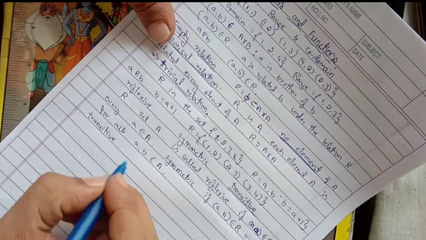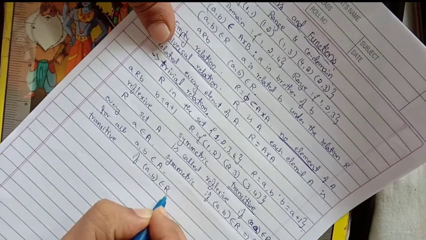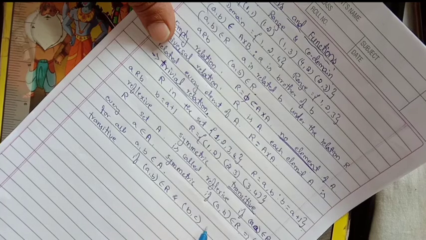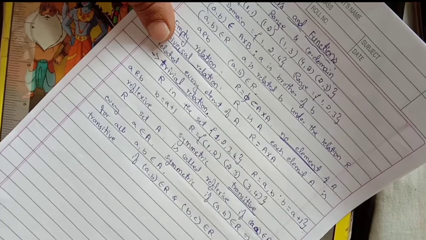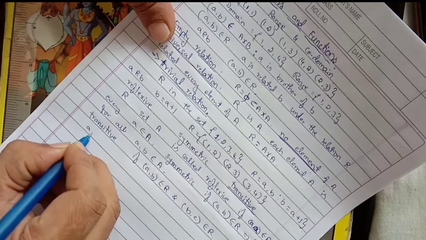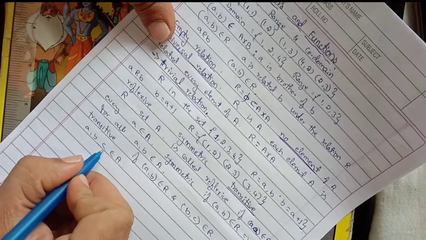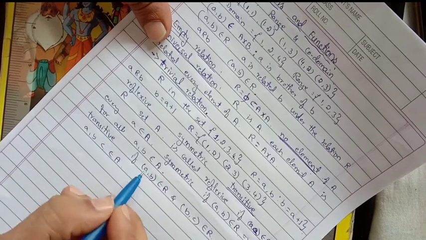When we are saying it's transitive, if (a, b) belongs to R, and (b, c) also belongs to R, then (a, c) belongs to R, where a, b, c belong to the set A.